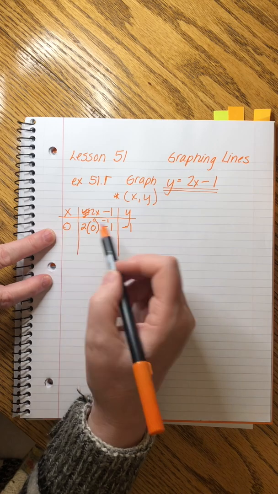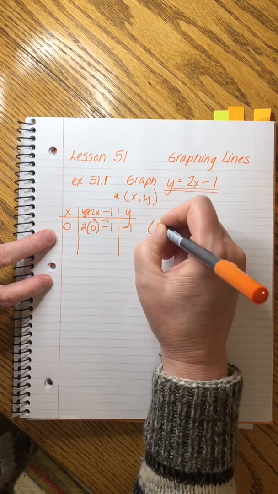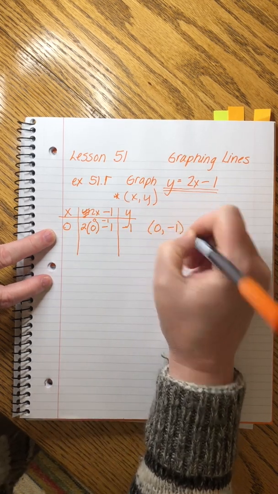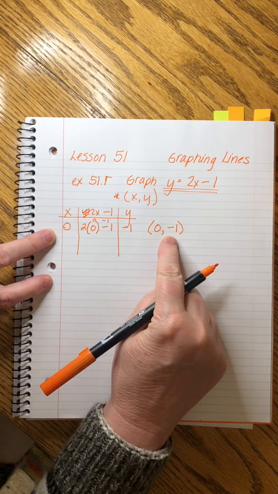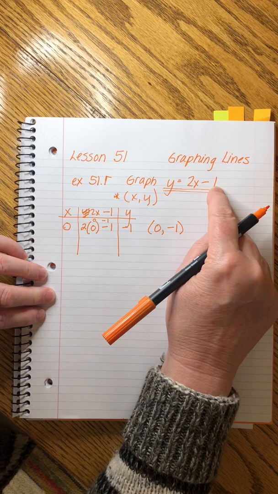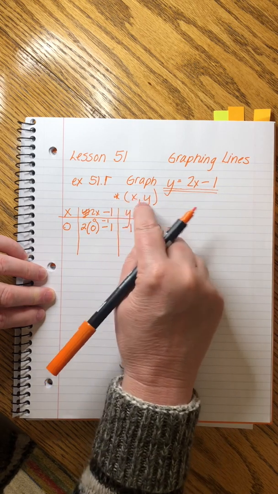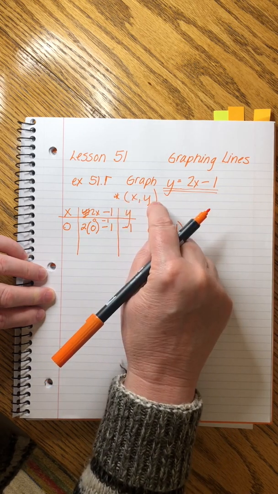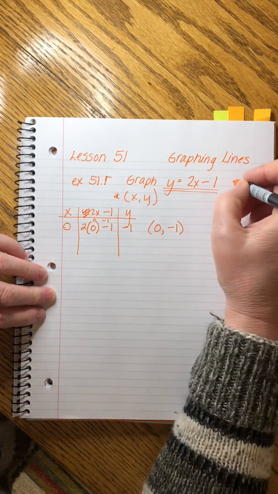Now look what I've got. I've got an ordered pair: 0, -1. I know how to graph that. And in a minute, that's what I'm going to do. So what I'm doing is taking this information about a line and converting it to ordered pairs. Now, this is going to turn into a line.